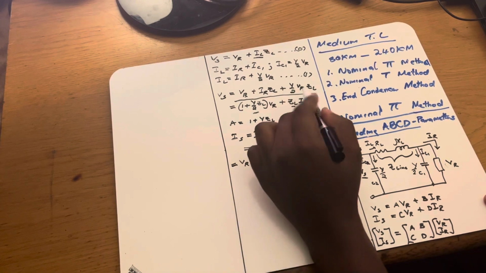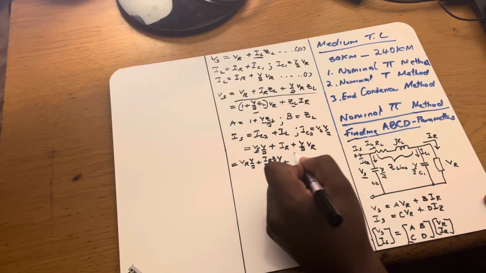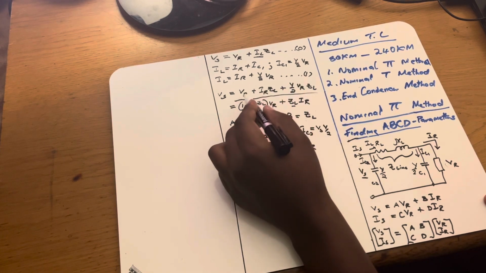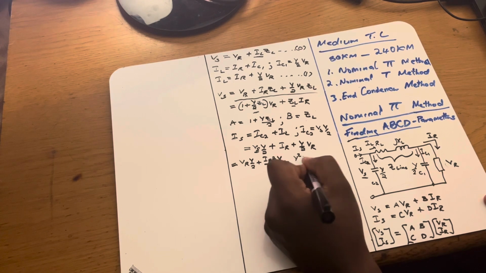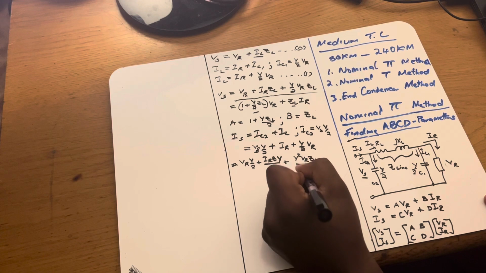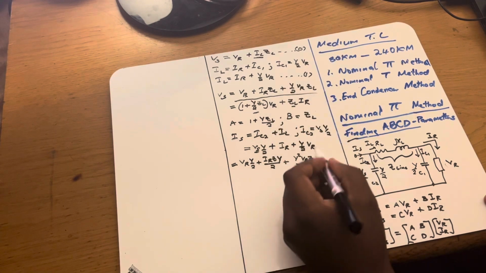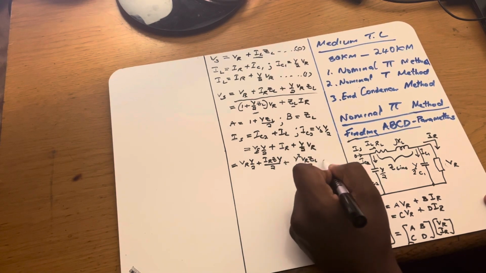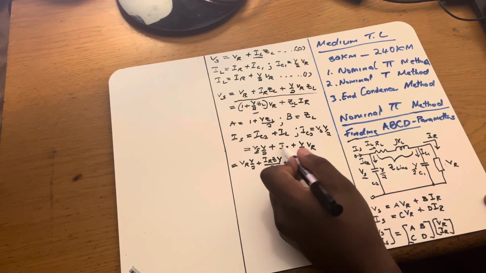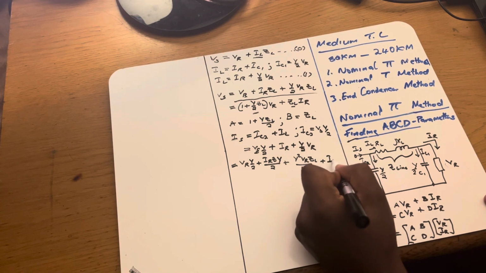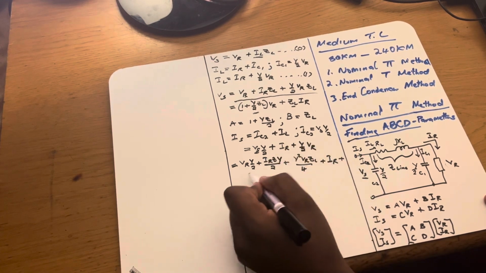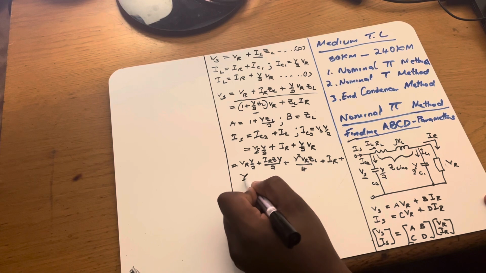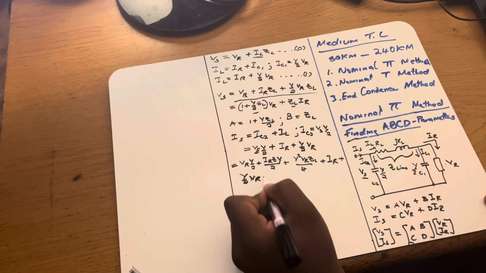Okay, so we have this one that will be plus, then it's also having Y over 2, so it's going to be Y squared VR ZL divided by 4, because it's 2 times 2, that will be 4. So now we're left with the remaining terms, which is going to be IR plus this combination Y over 2 VR.